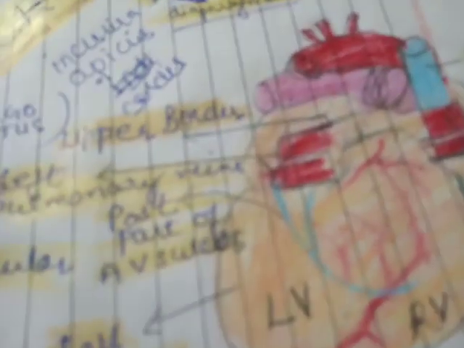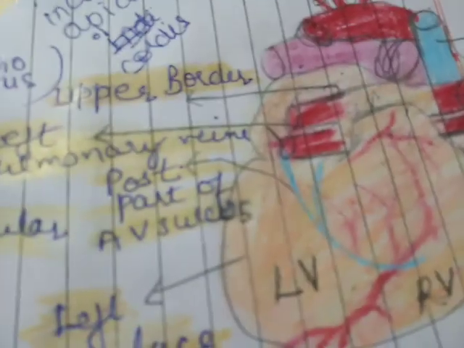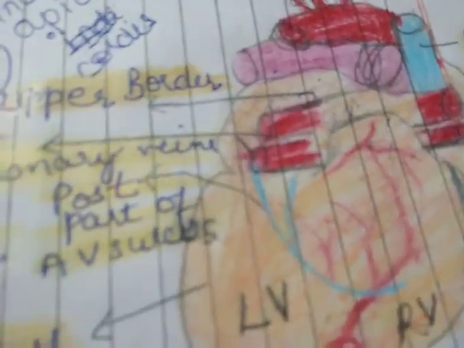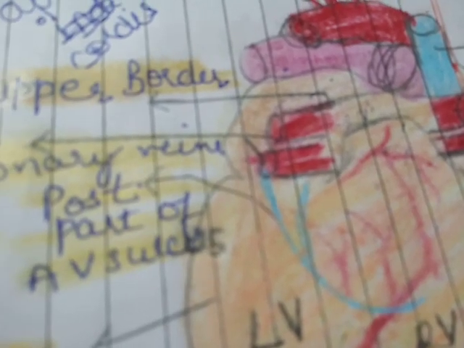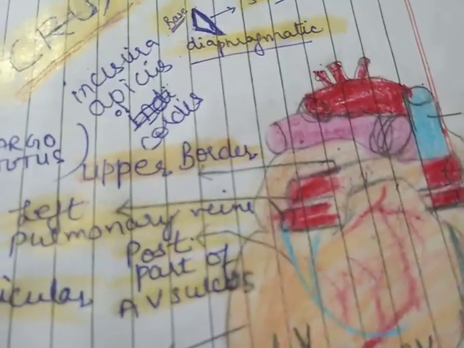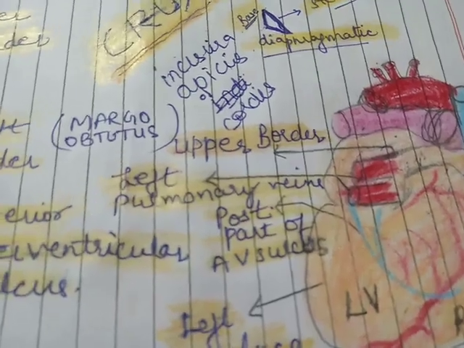Now come here, base. Two-thirds of the base is formed by the left atrium and one-third by the right atrium, right?